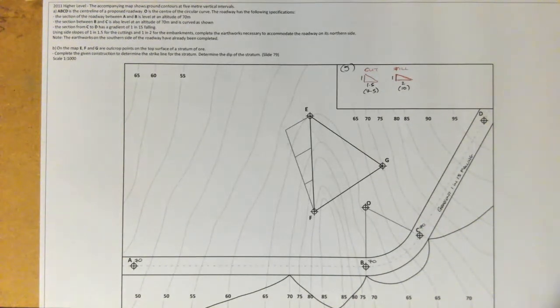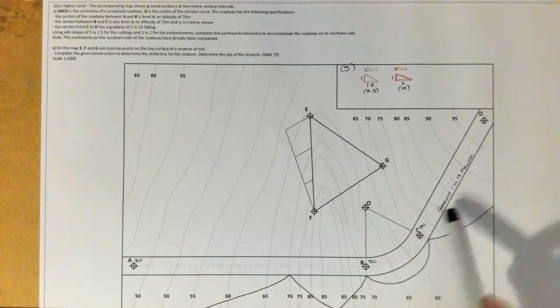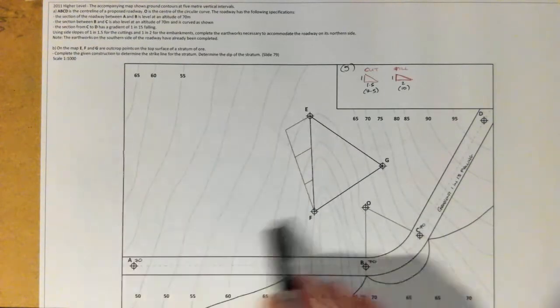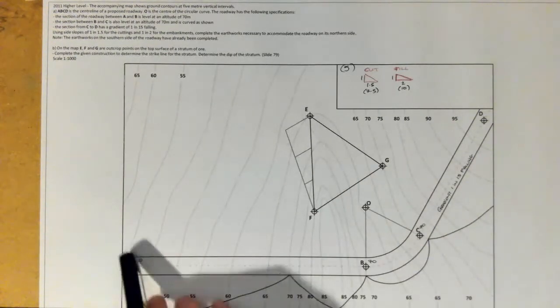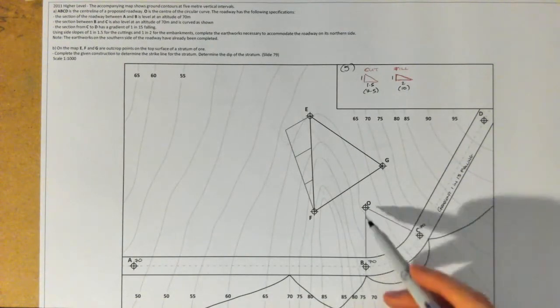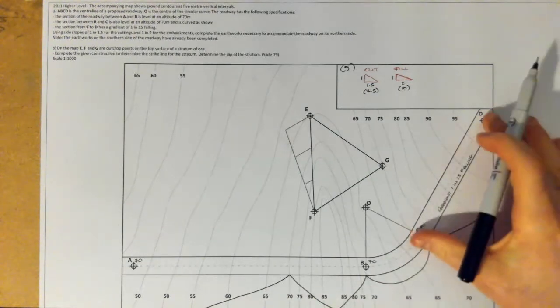So nice and set up there, and it says complete the earthworks necessary to accommodate the roadway on its northern side. Note the southern side has already been completed for you, so this bottom section down here is already done. So starting off here, we're going to stick with the easy part of the road, and we're going to do A to B to C, because all of that is level and it's all at an altitude of 70, and it's just looking at the contours around it and determining whether we need to cut or fill. So I'm going to start with A to B, and then I'll get on to the curve part from B to C, and we'll work with this bit afterwards.